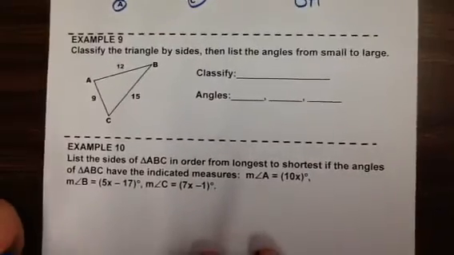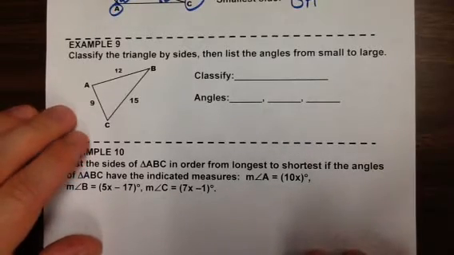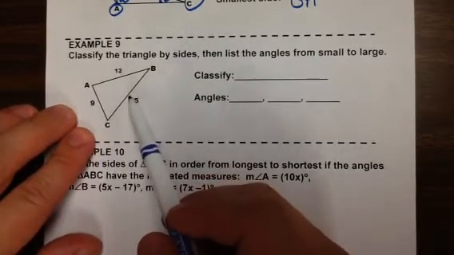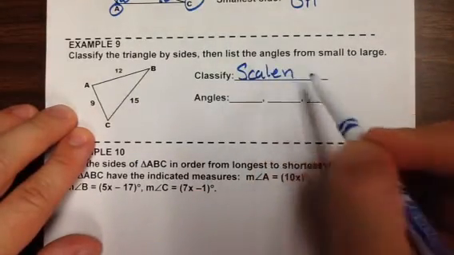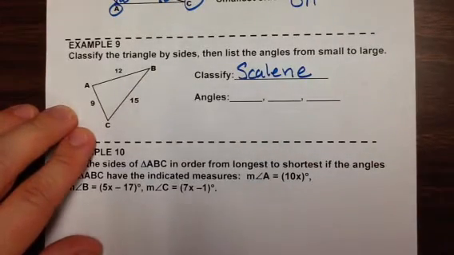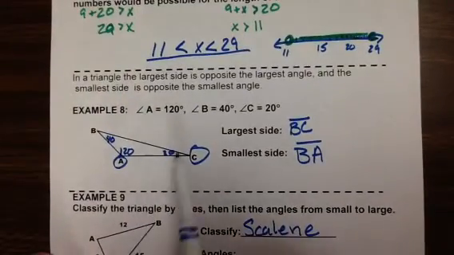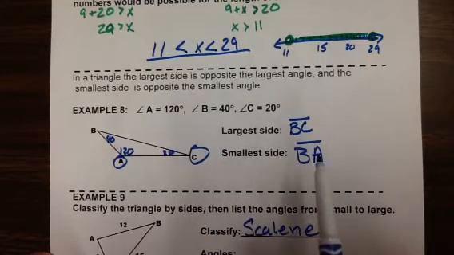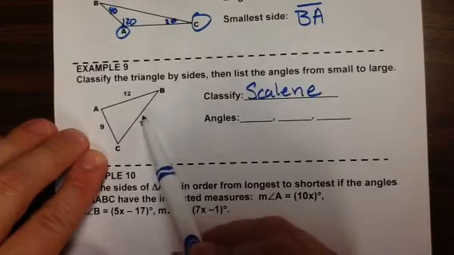So looking down below, we can classify the triangle, then list the angles from smallest to largest. So when I classify, I'm going to classify by sides. I know I have 9, 12, and 15, so that must be a scalene triangle. And I'm going to talk about my angles based on their size. Well, just like we talked about before, the largest side is opposite the largest angle. Well, largest side is 15.